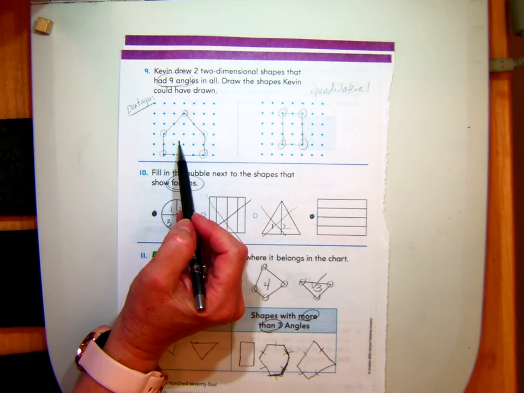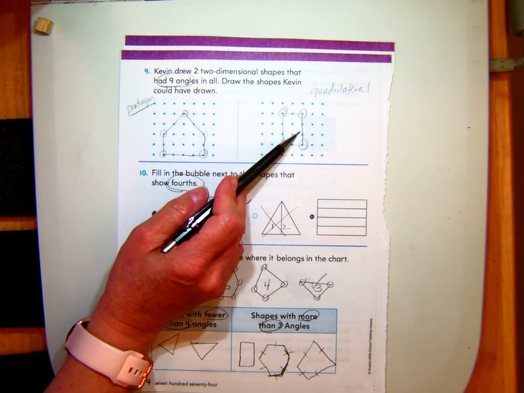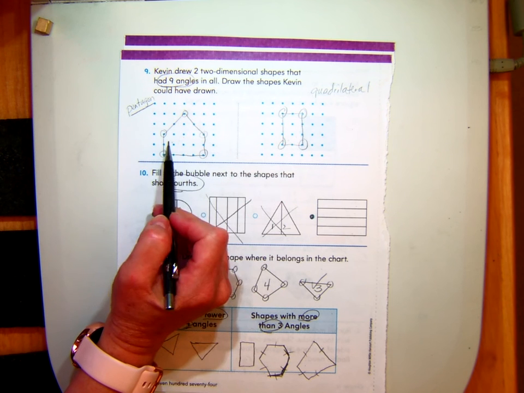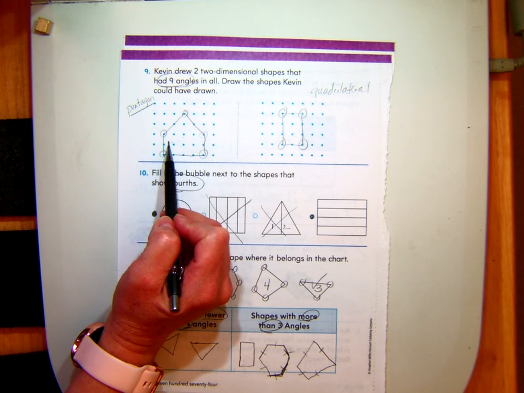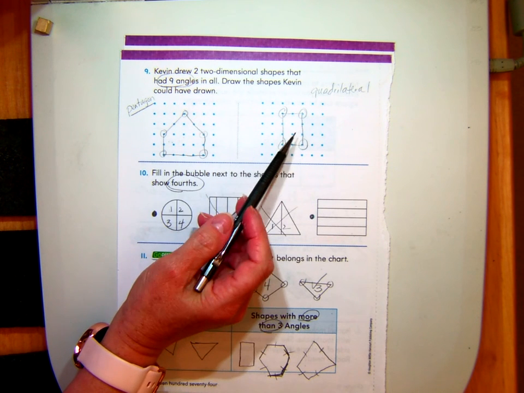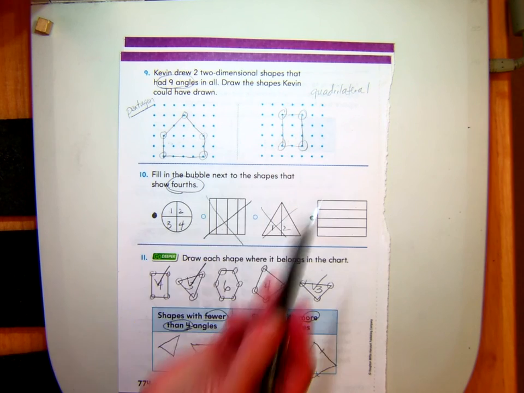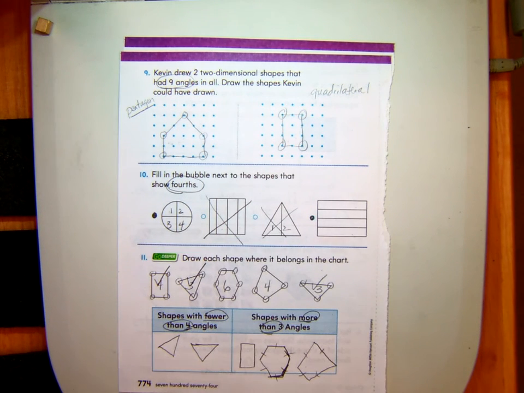The other thing I meant to say when I was up at the earlier one is that you could have chosen different shapes too. You could have done a triangle, which would have been 3, and then a hexagon, which is 6. You could have done a square here instead of a rectangle too. I did the quadrilateral because it's any 4-sided shape.